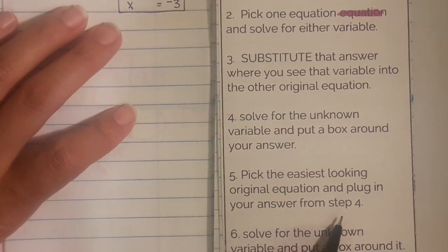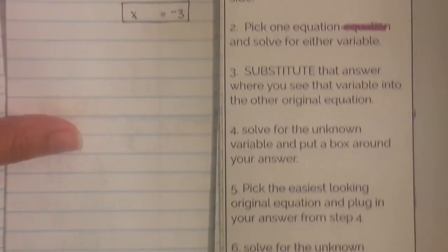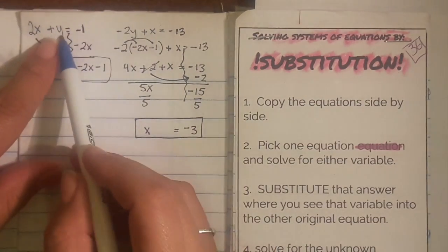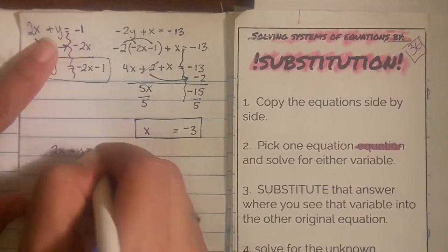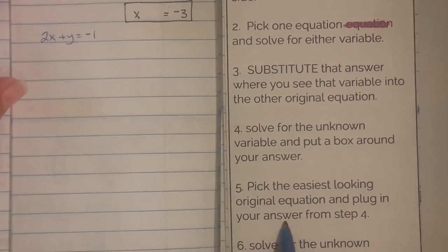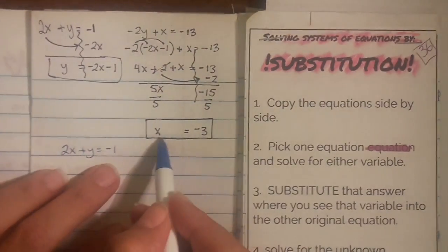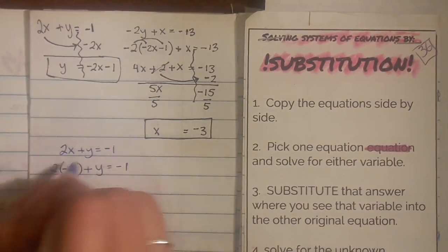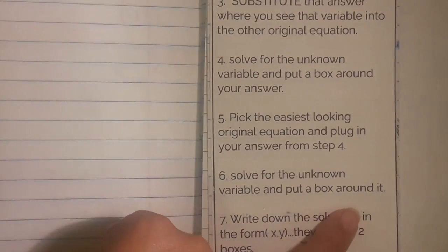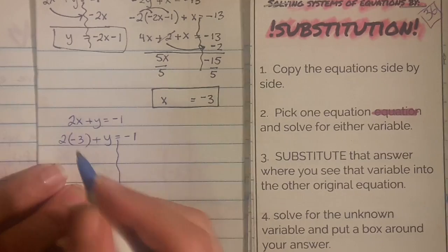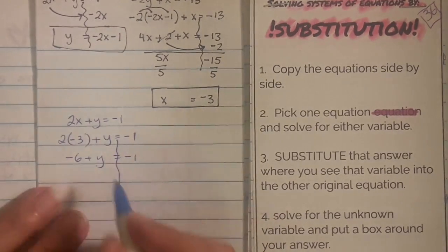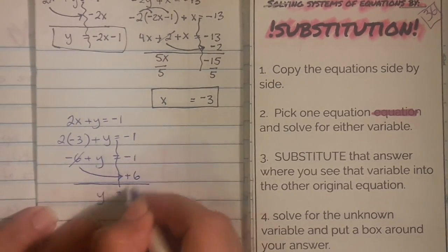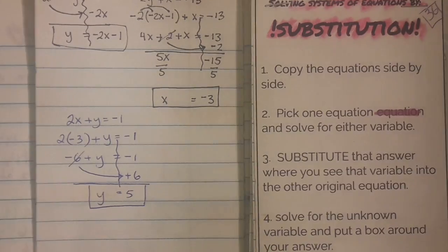Pick the easiest looking original equation and plug in your answer from step 4. So which one looks easier? I'm going to pick the one on the left that looks easier. So where I see x, I'm going to put -3. So I write it down, then I go 2 times -3 because I see an x plus y equals -1. Now solve. 2 times -3 is -6 plus y equals -1. Move the -6 to the other side, it becomes +6. So you get y equals tiger meets Trojans. Trojans win by 5. So y equals 5.